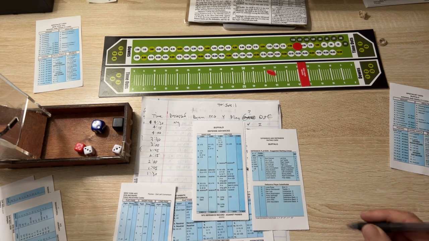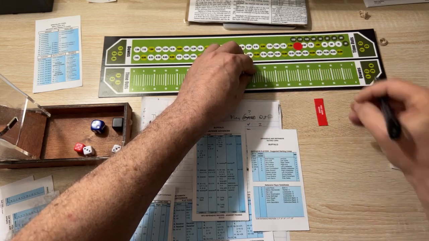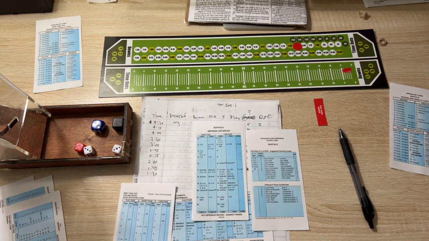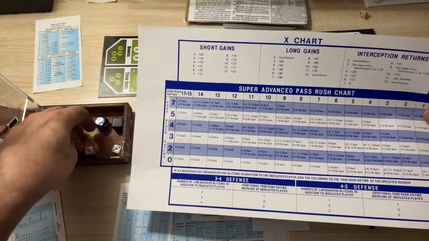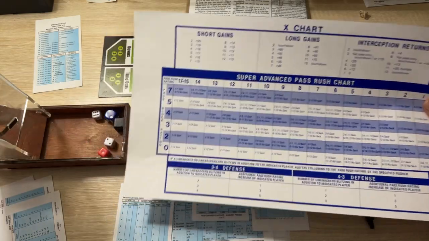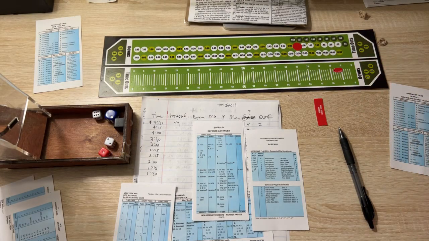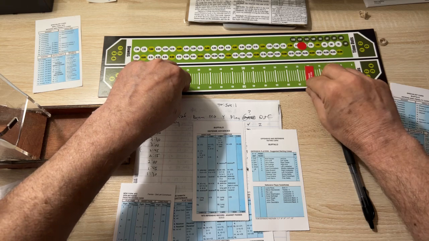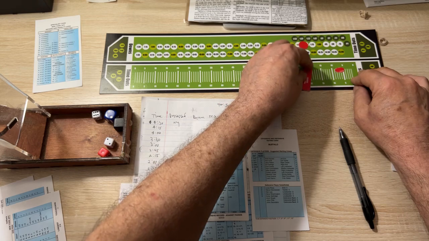And it's intercepted at the 5 by Namath. And it takes it up 4-9. This game is not over, though. 1st and 10 Buffalo.